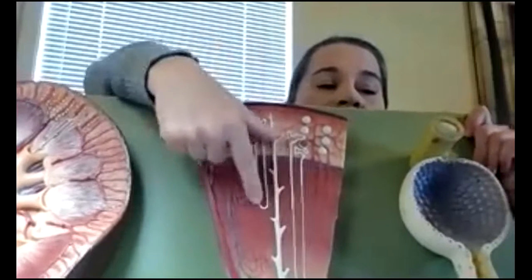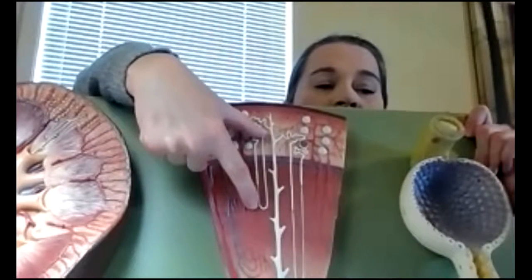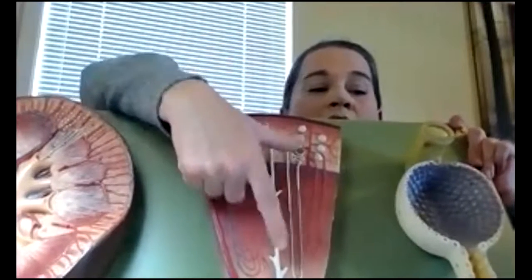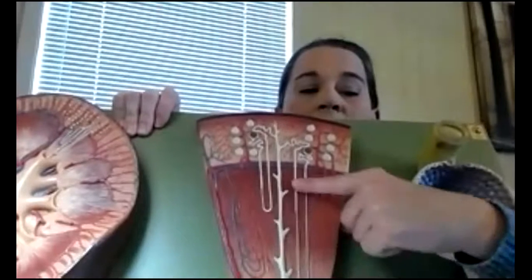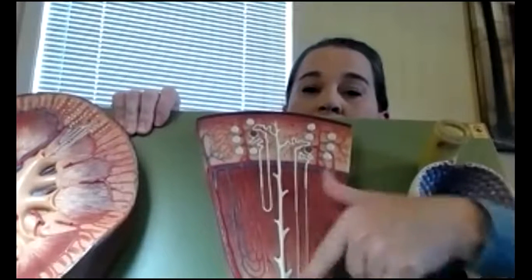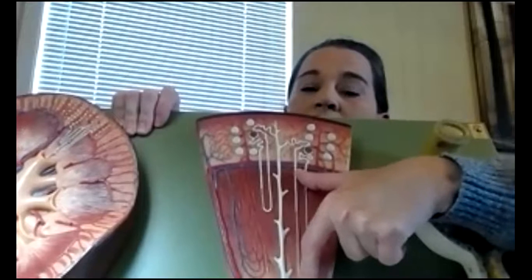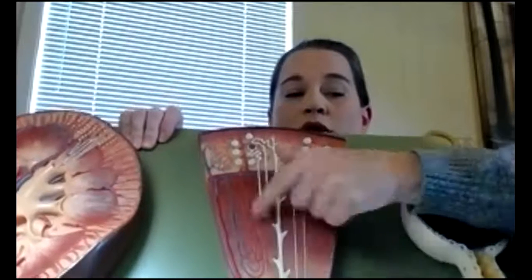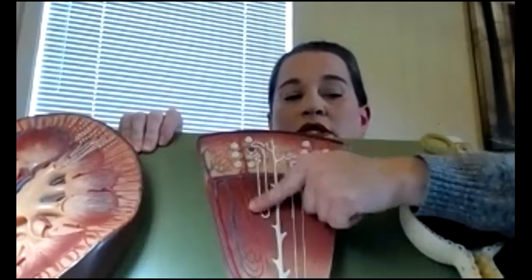Now you'll see you have a short nephron. This short nephron is called a cortical nephron. And then the long nephron is called the juxtamedullary nephron. Juxta means next to. So this one, a long part of this loop is going to lie next to or within the medulla. Okay, so juxtamedullary nephron is the long one, and cortical nephron is going to be the short one.